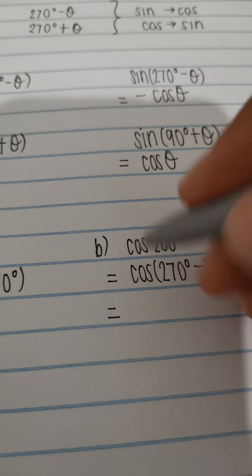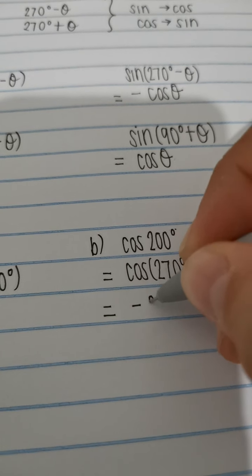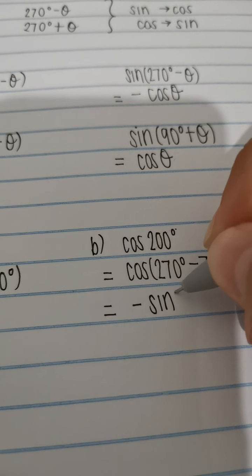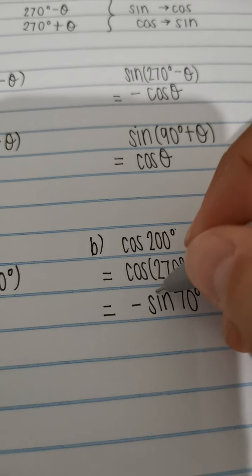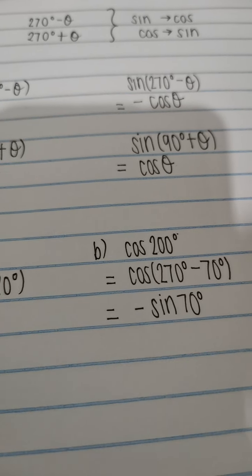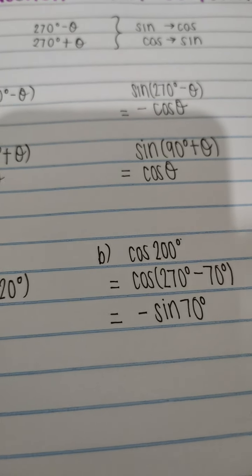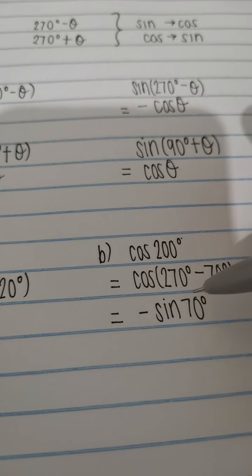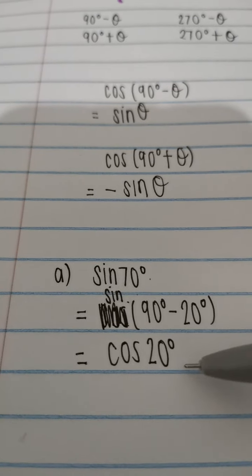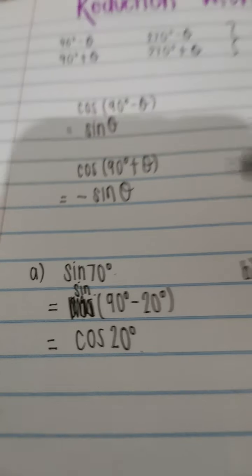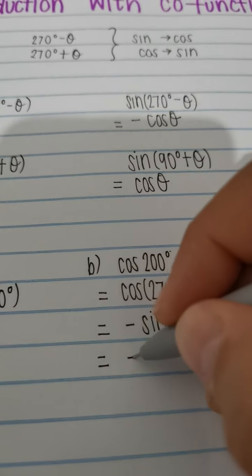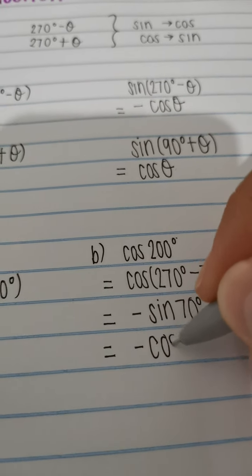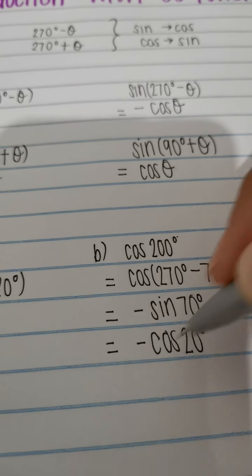In quadrant 3, cos is negative. So this is going to give us negative sine of 70 degrees. But we don't want negative sine of 70 degrees. This thing said we needed it to be something in terms of 20, which we now know sine of 70 degrees is the same thing as cos of 20 degrees. So this here can just be negative cos 20 degrees.